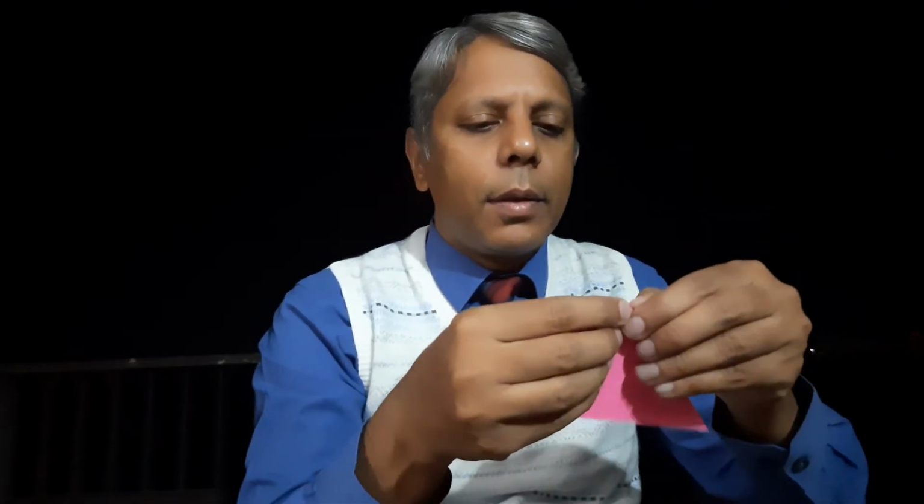And if I now fold it, we get this funny shape. And what I can do is tear off this bit. Tear off this bit, and essentially we have a square.